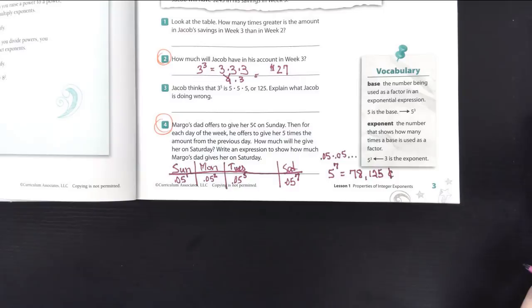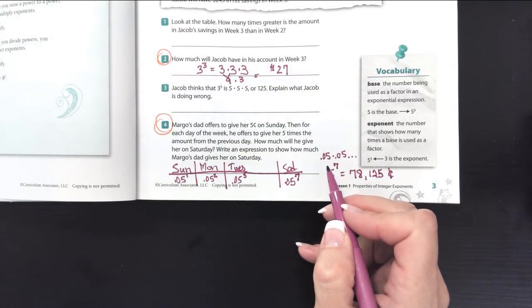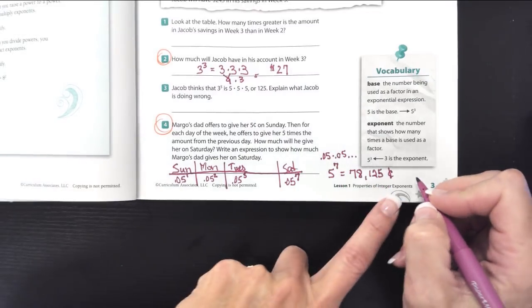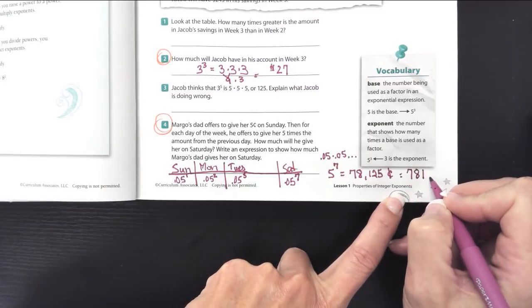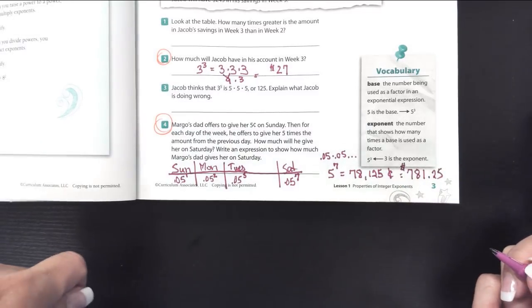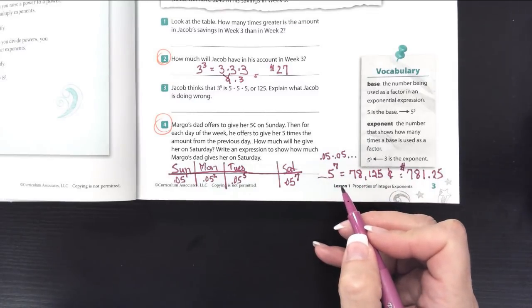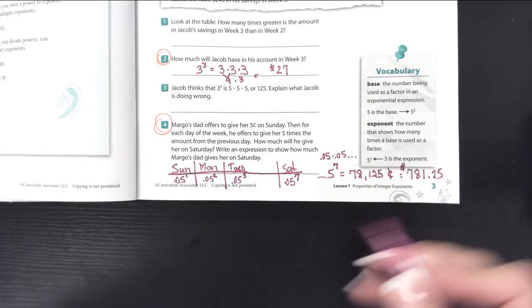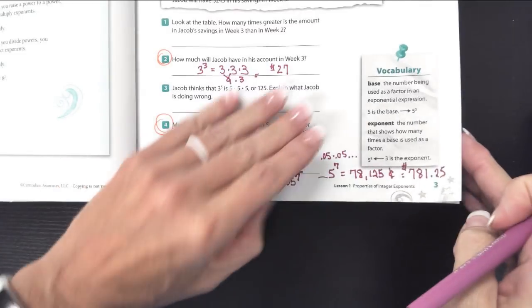Now, of course, he's not giving her $78,125. That's in cents. He's only giving her 5 cents, so we have to convert that. So because of our place value, he's actually giving her $781.25, which is still pretty great. So that should be your answer there. 5 to the 7th is your expression, and then on Saturday, $781.25.